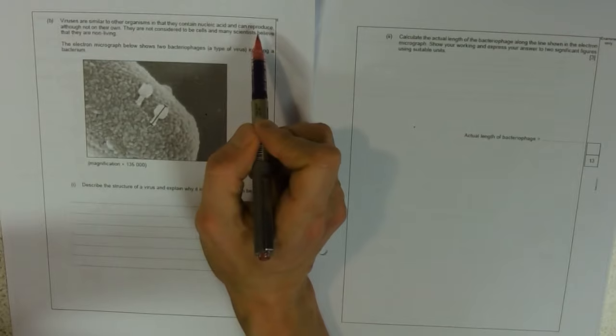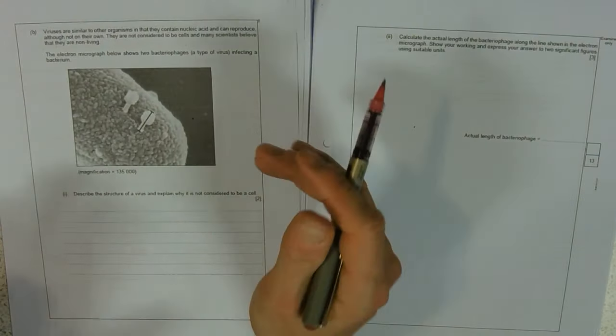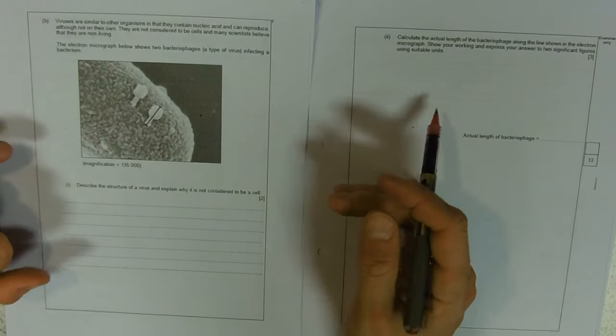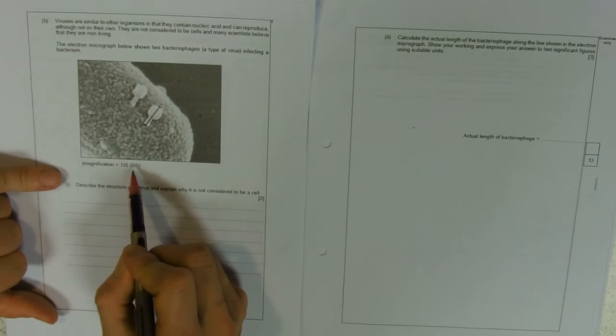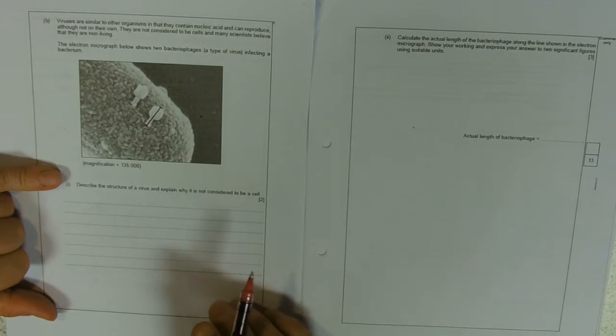Now we're talking about viruses. Similar to other organisms, they contain nucleic acid and can reproduce, but not on their own. They are not considered to be cells. And here's another electron micrograph. Gives us our magnification. We're going to have to do another calculation again in a minute, aren't we? Describe the structure of a virus and explain why it's not considered to be a cell.